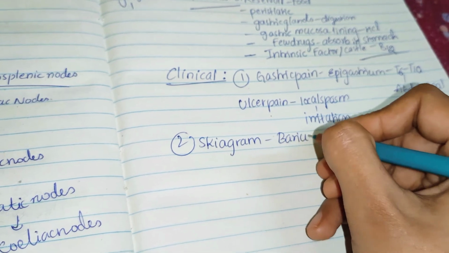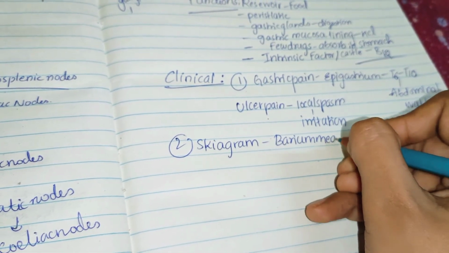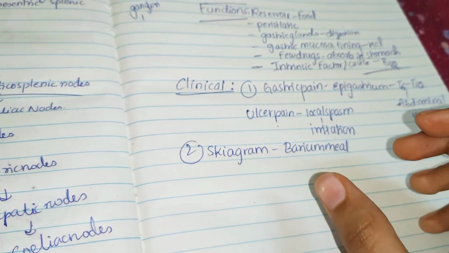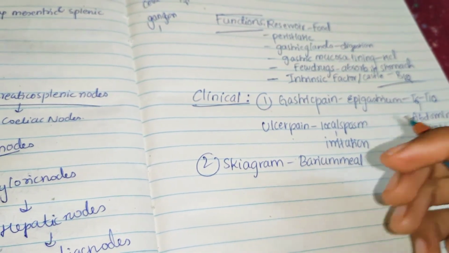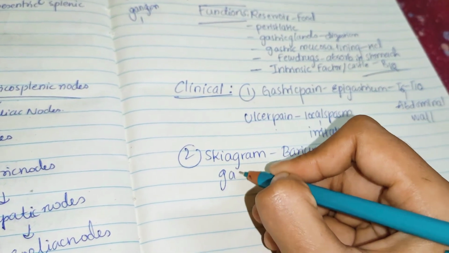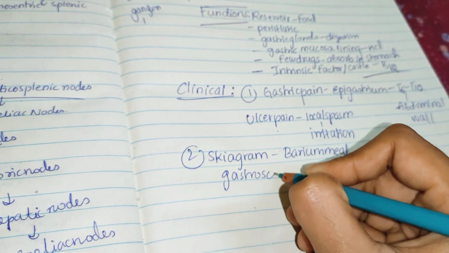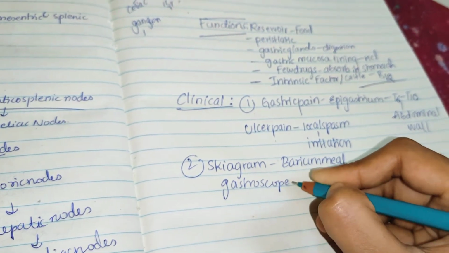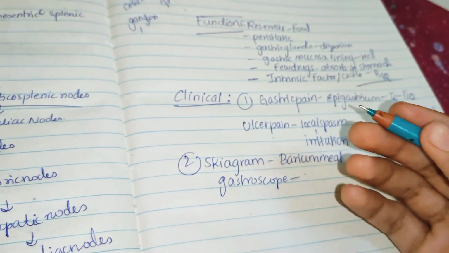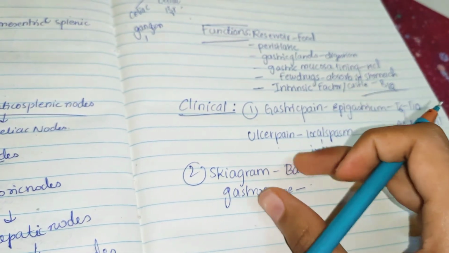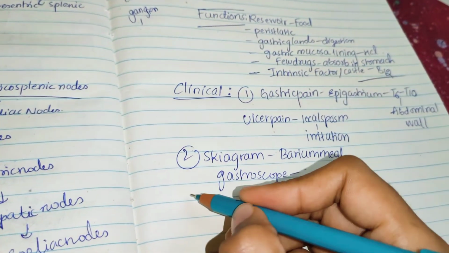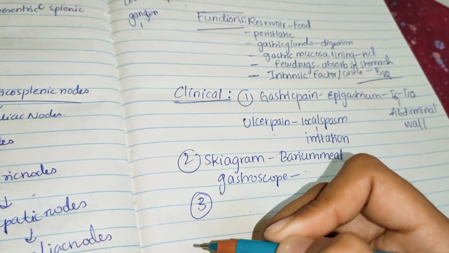If you give a barium meal, you can do a skiagram and check out what is going on in the stomach. You can also use a gastroscope, which is passed into the stomach by mouth. So these are the methods by which we can evaluate the stomach.